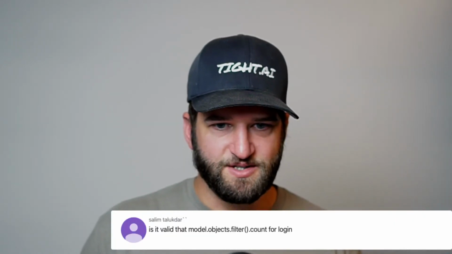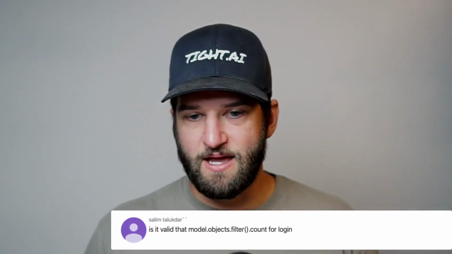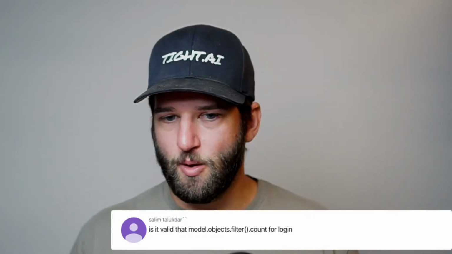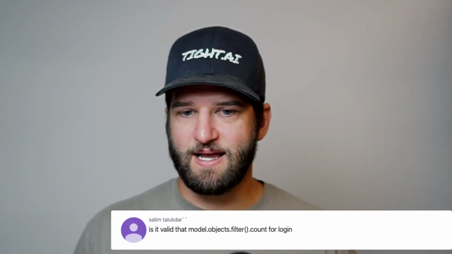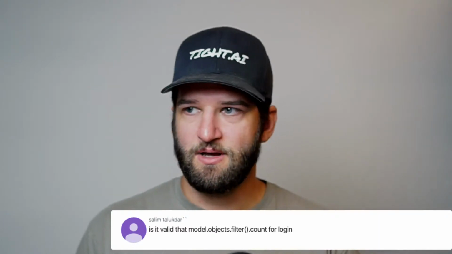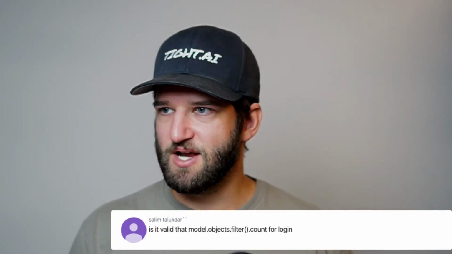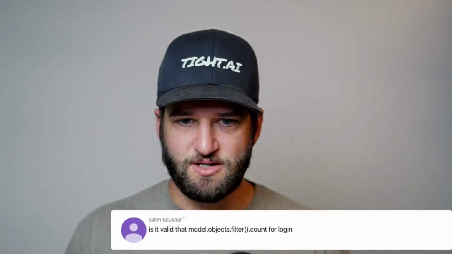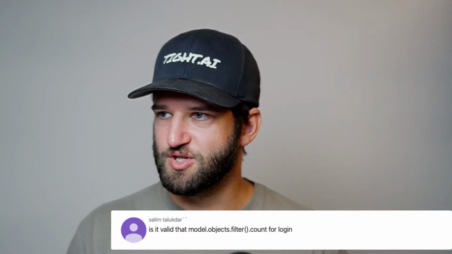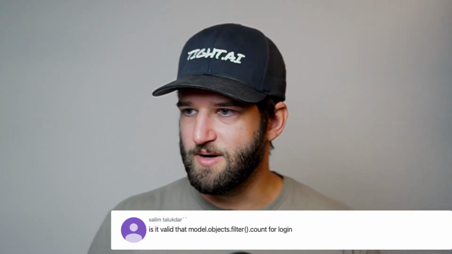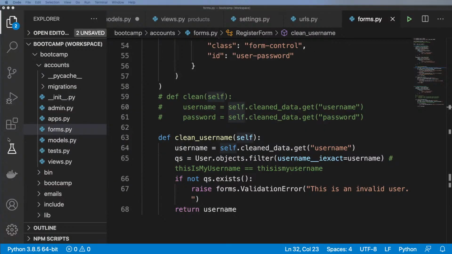Okay, so is that valid, model.objects.filter count for login? Yeah, it's actually a very quick way to validate that a query set exists or not. You can use count if you want to get more explicit as to how many items actually exist. So you said for login, I'm assuming you mean on the forms itself. I'm going to show others what you mean by this because I think this is a good question. Okay, so let's take a look.